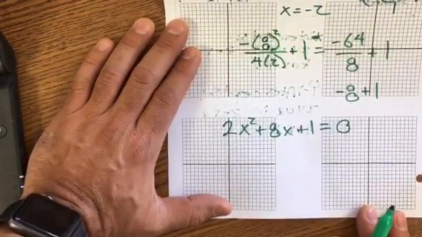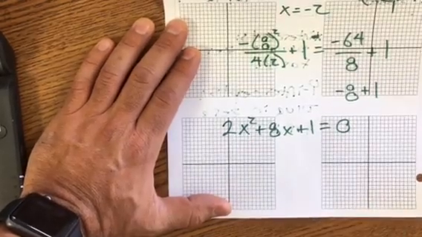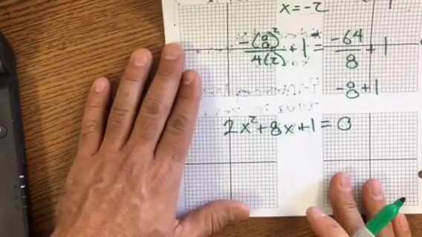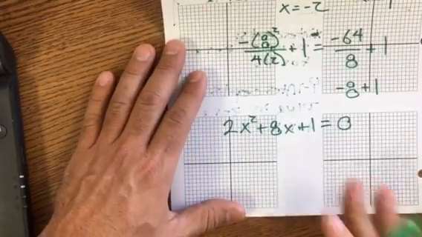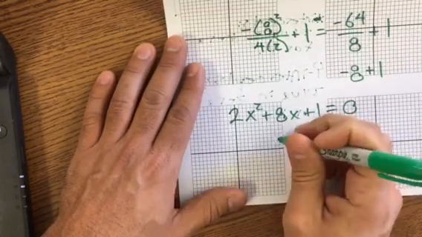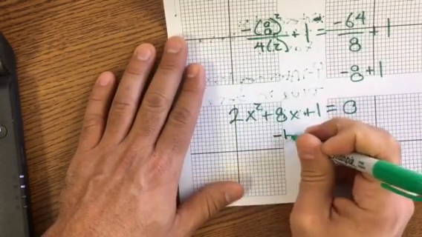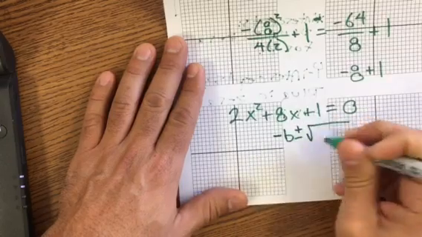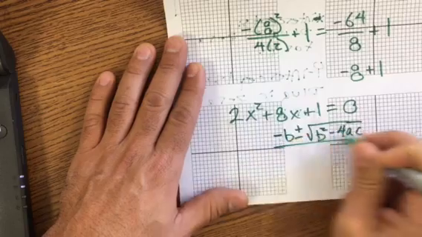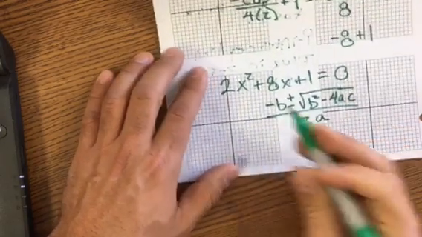With completing the square, they're kind of tough, or you can factor them if it's factorable. Or the easiest thing is to use the quadratic formula. Quadratic formula is negative b plus or minus square root b squared minus 4ac over 2a. So that's what I'm going to do here.